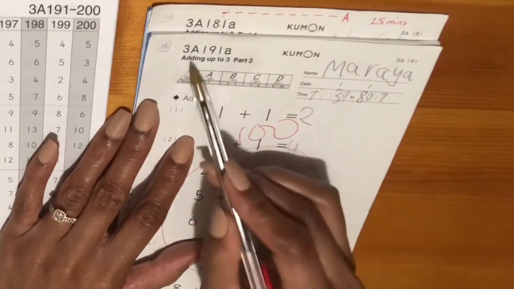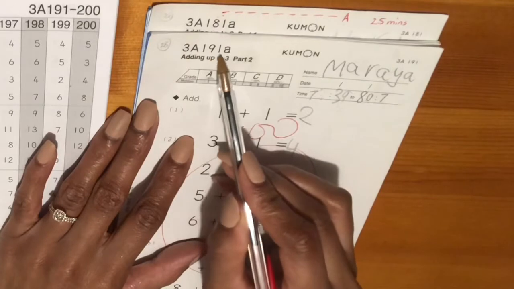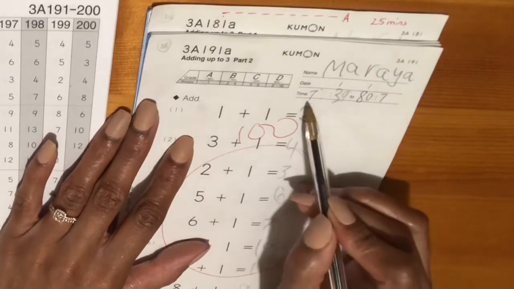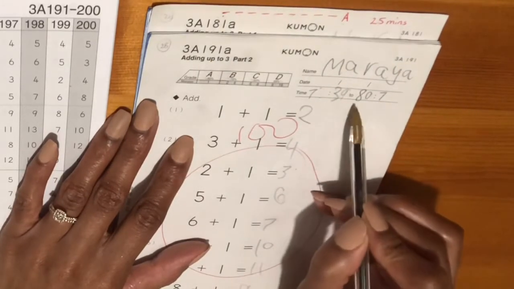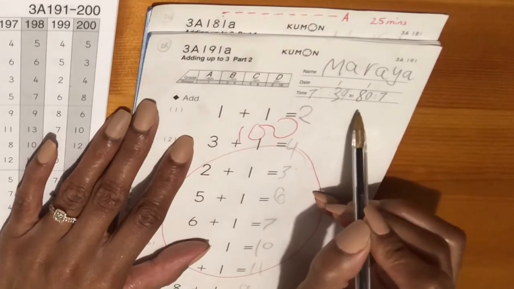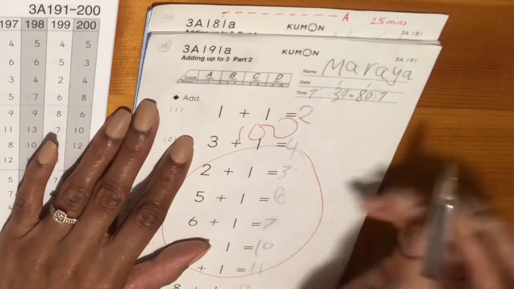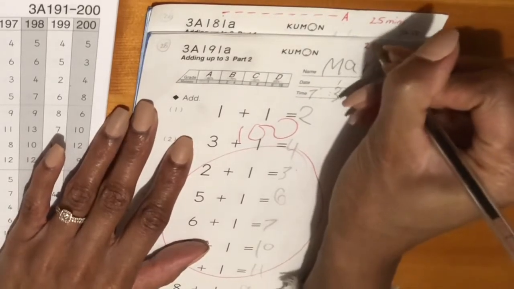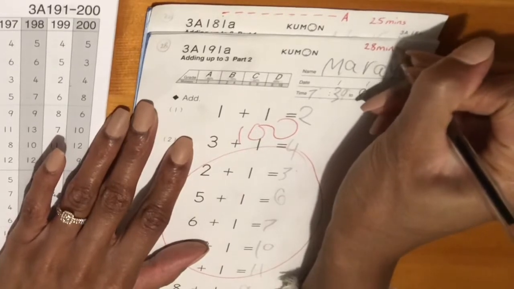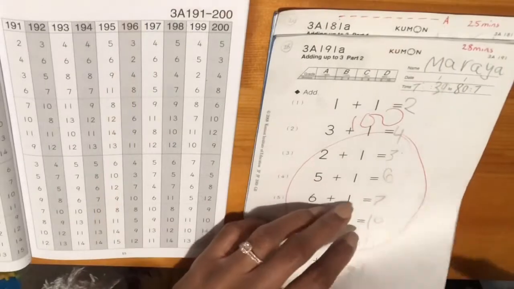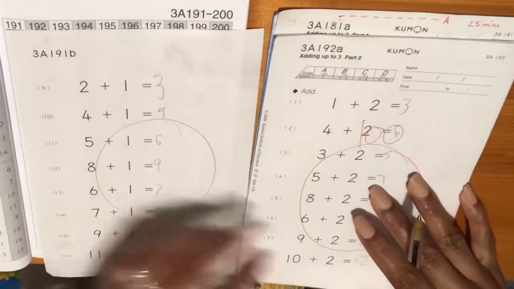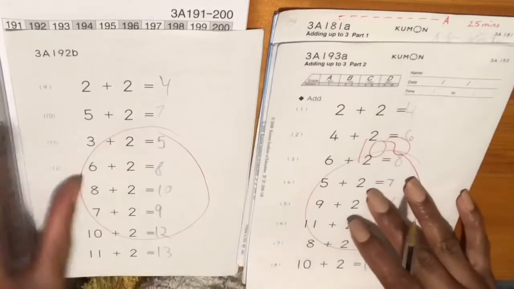So this booklet, for example, is 3A191. The student started at 7:39 and finished at 8:07. So this student took 28 minutes. So I would write 28 minutes across the top. And then I'll look through to see which pages the student had errors on.